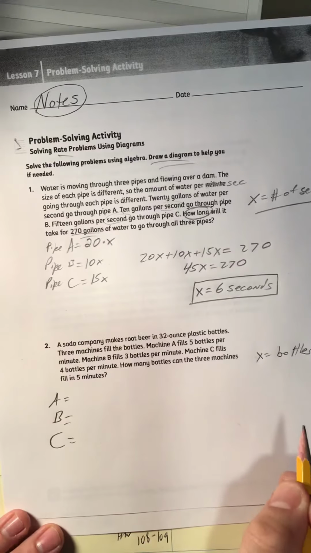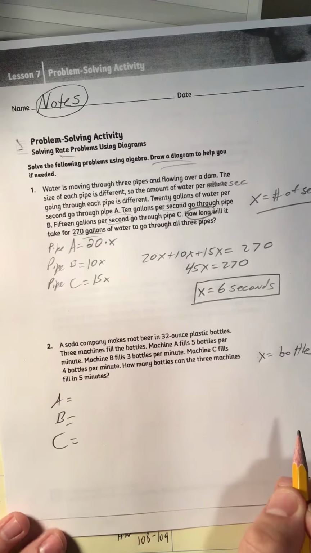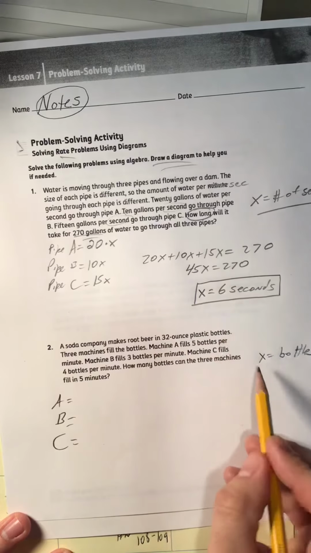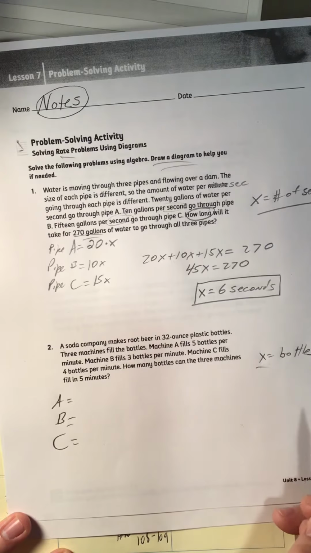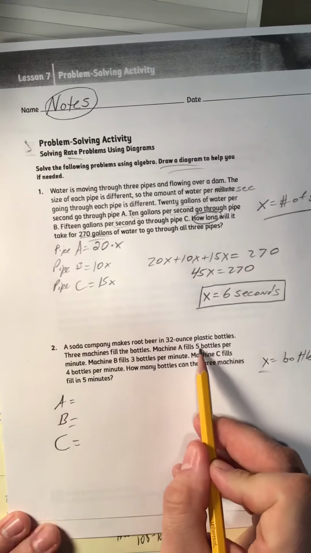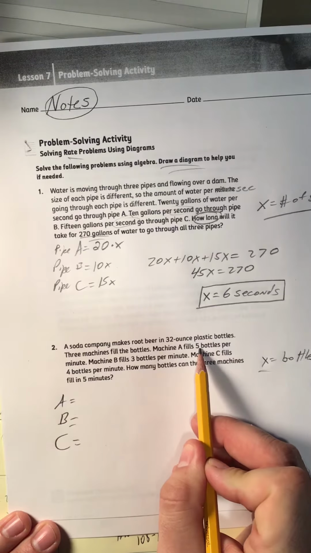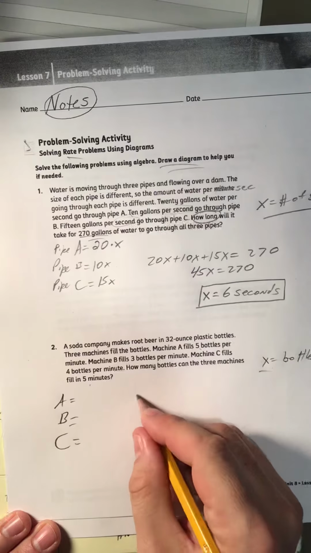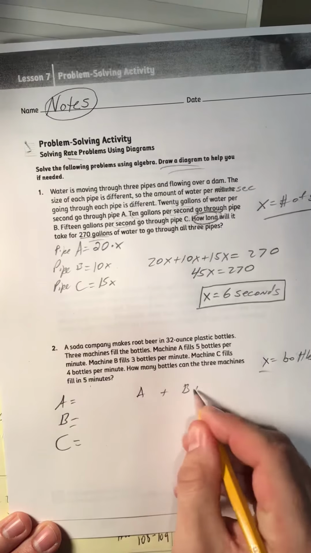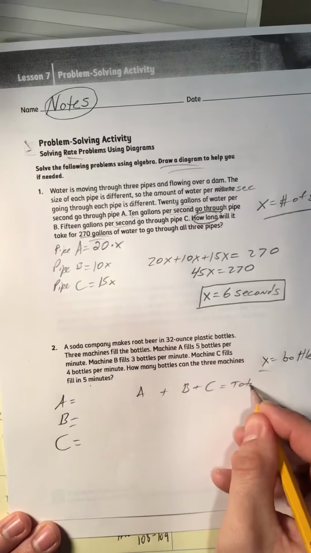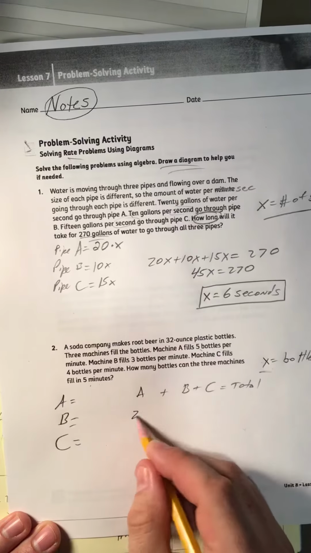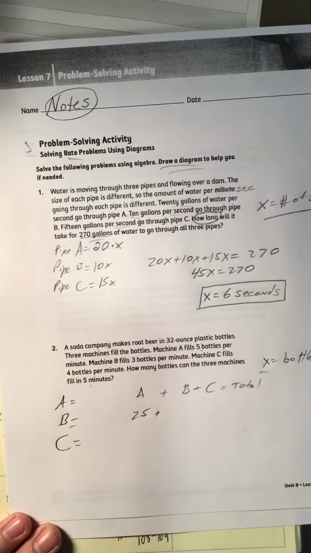This one's a little different because it's not giving us the total. The last one gave us a total of 270. Now I'm looking for the total. If I fill 5 bottles per minute for 5 minutes, how many bottles total am I going to get for A, B, and C? 5 times 5 is 25 bottles out of that one.